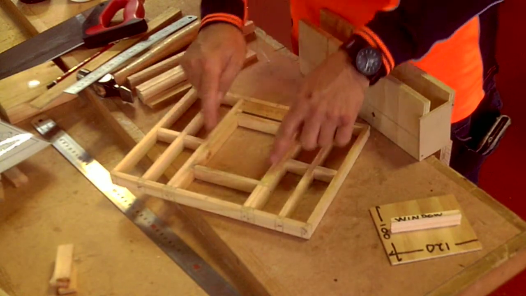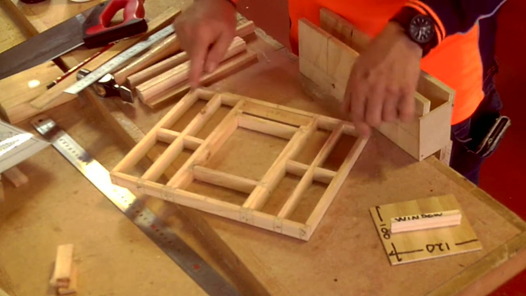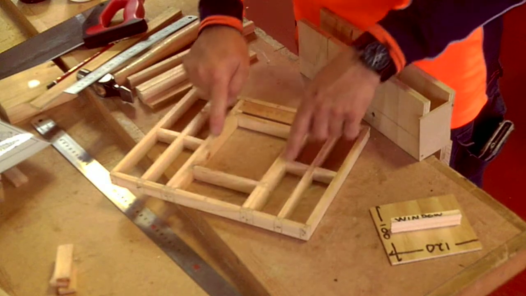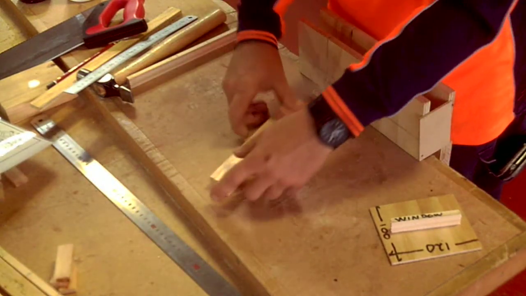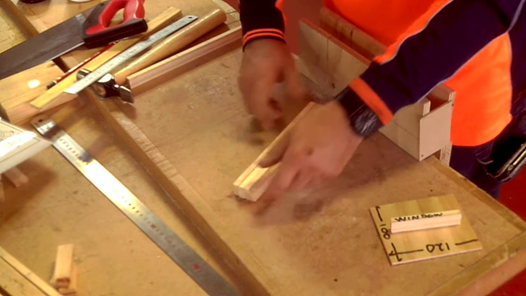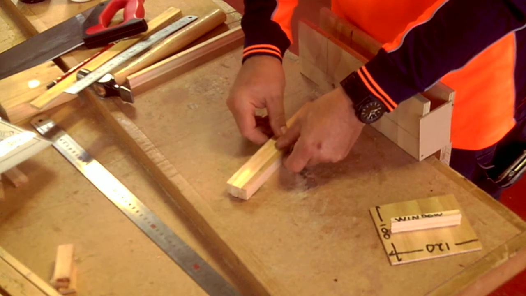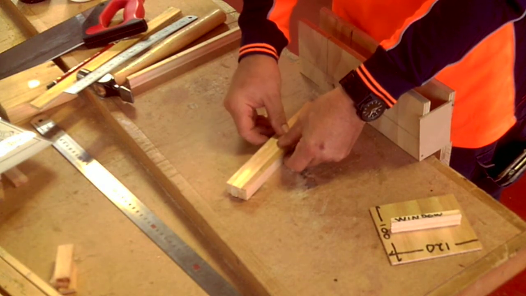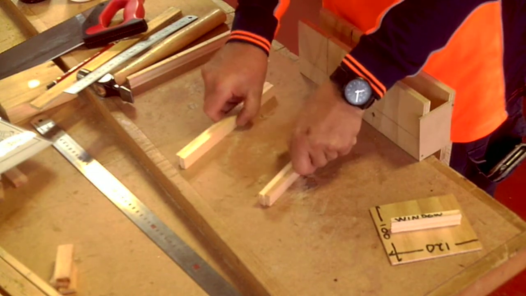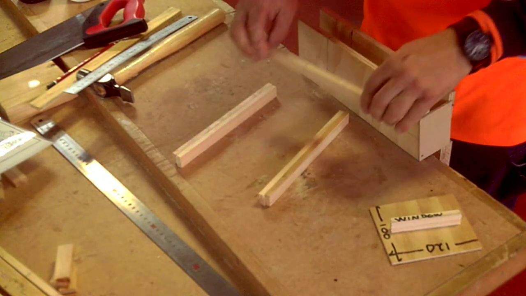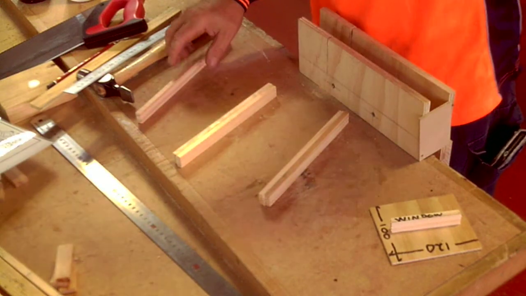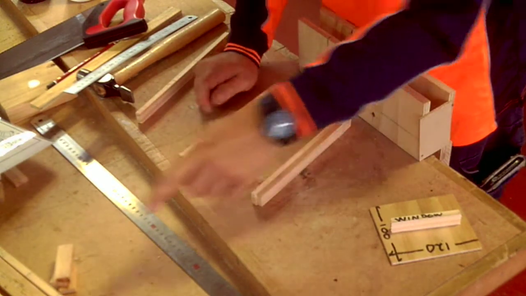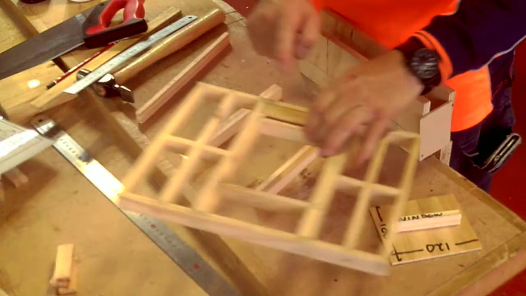So we need to create actually this. This one's easy, you just have to nail these together, but we're going to make this. So we need 4 bits of timber, our 4 studs, and we need obviously one either side, so it's going to be like this. And then we need to cut our pieces of 100 and 100 here. So what we need to first of all do is cut out for our lintel. We need to cut this out.